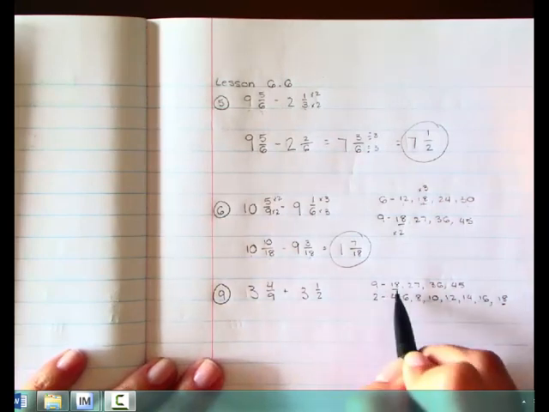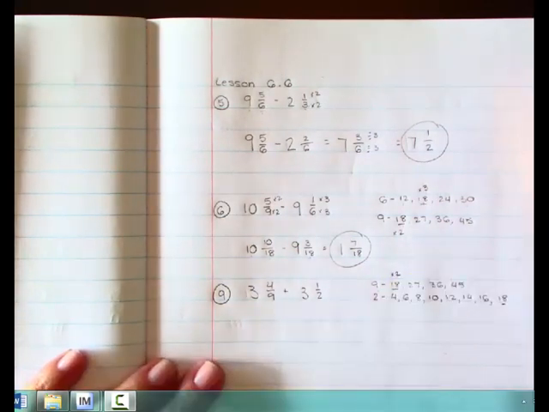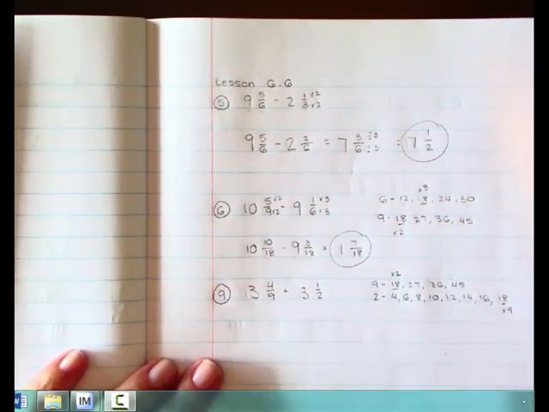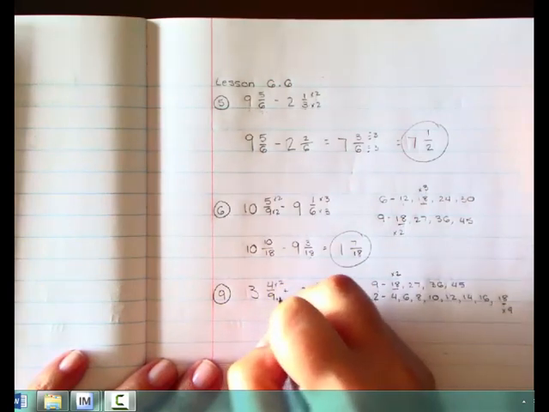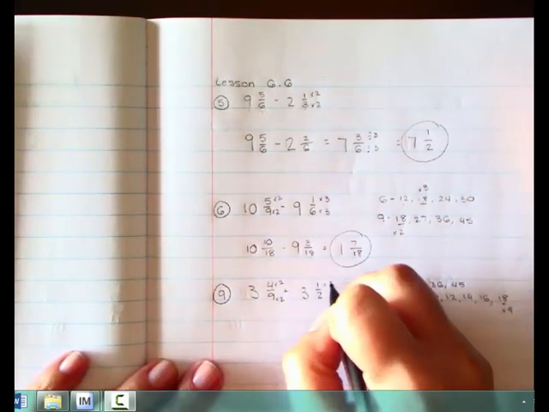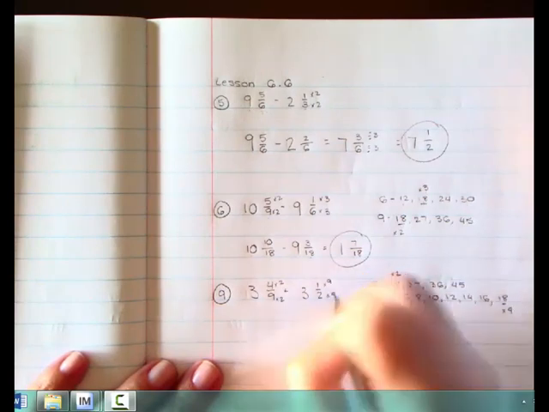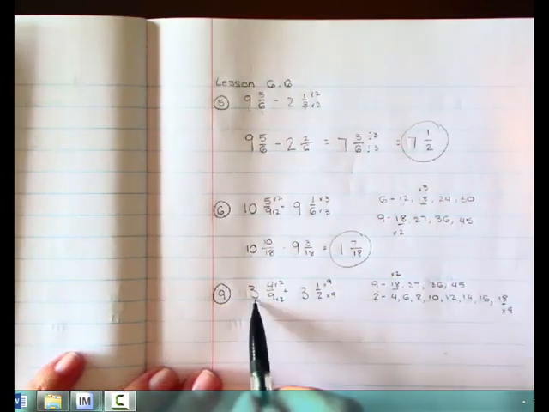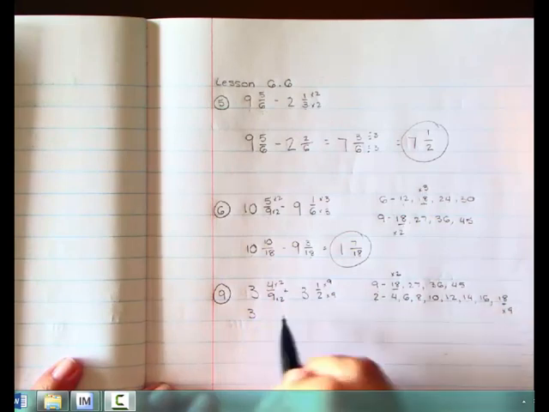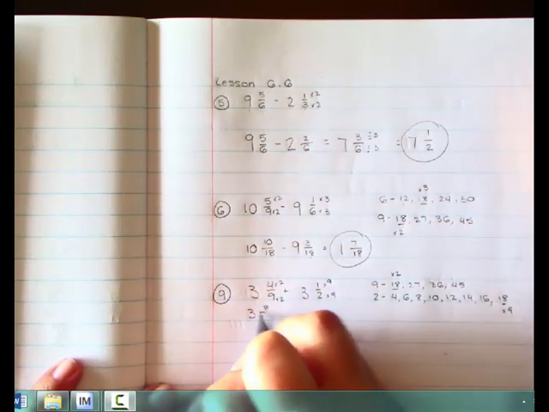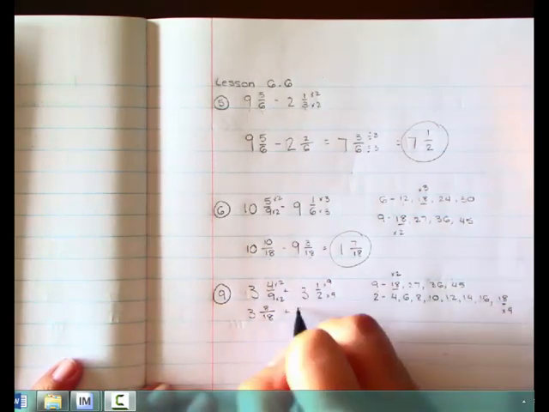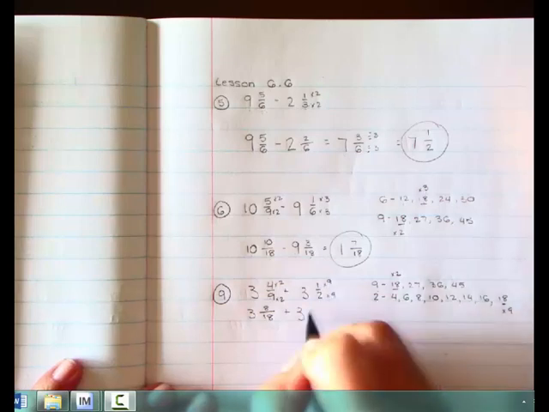So in order to get 9 to 18, we had to multiply by 2. In order to get 2 to 18, we had to multiply by 9. Okay, so that means these are going to get multiplied by 2, and these are going to get multiplied by 9. Now I'm going to rewrite them so they have a common denominator. My whole number stays the same. 4 times 2 is 8. 9 times 2 is 18. Plus, my whole number stays the same. 1 times 9 is 9. 2 times 9 is 18.